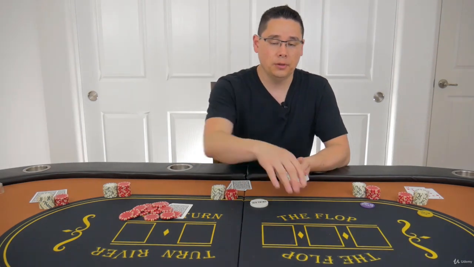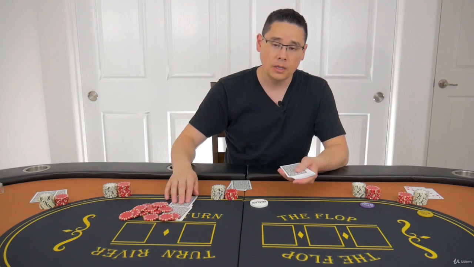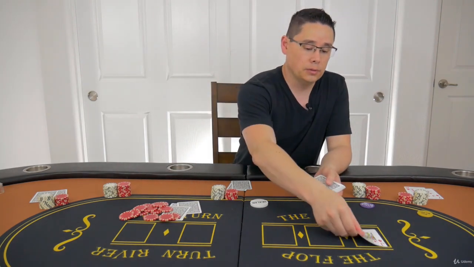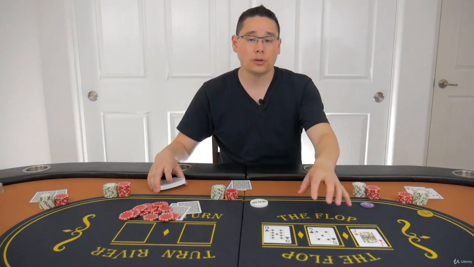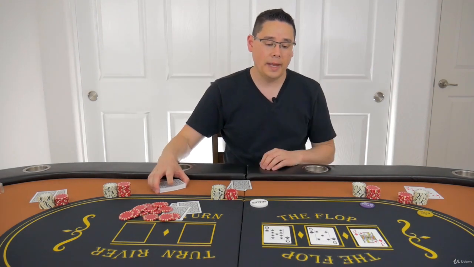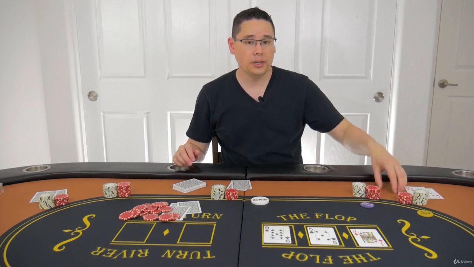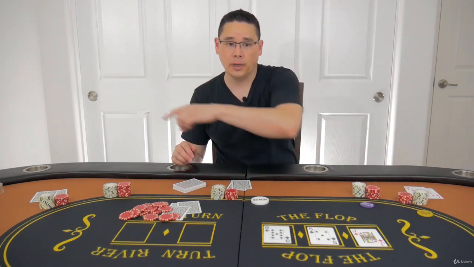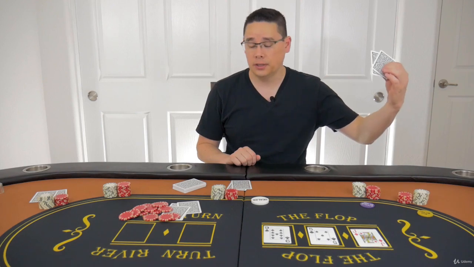What will happen for the flop is that the dealer is going to burn 1 card here on the top. They'll put that in the muck, and then deal 3 different cards face up. These 3 cards are what we consider the flop. Since I'm the dealer, betting rounds are going to start here, and we're going to go clockwise. Since there are only 3 players left in the hand, it's going to start with this opponent here.